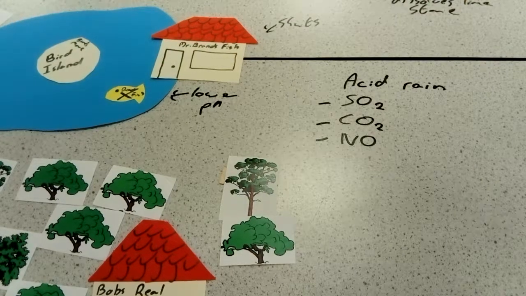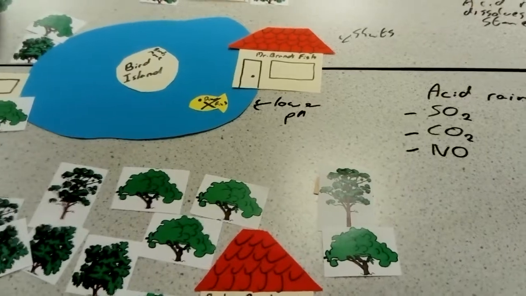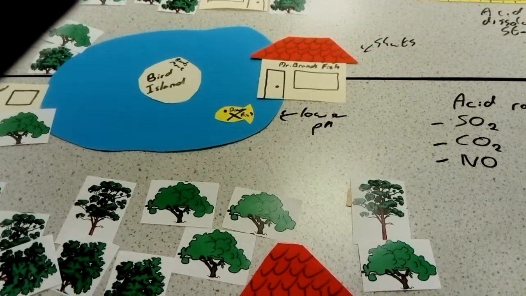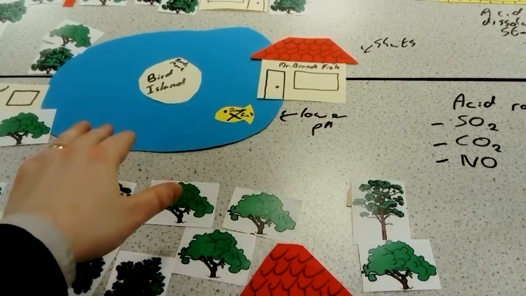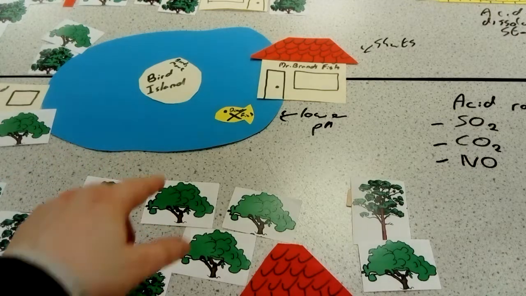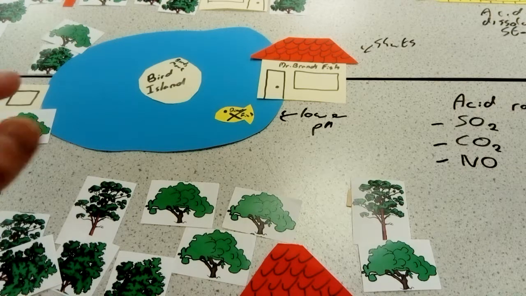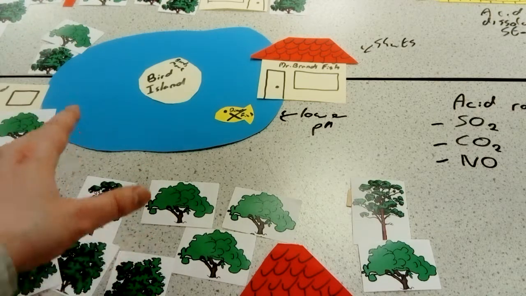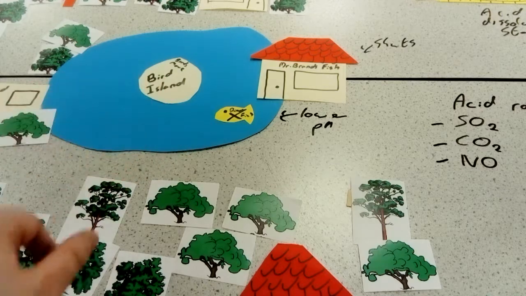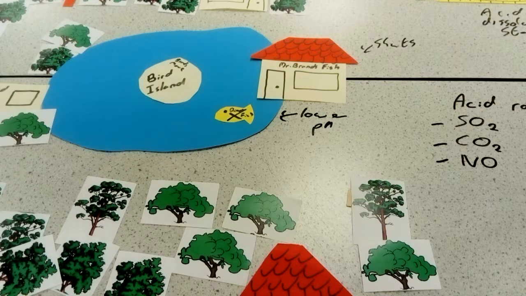So the first thing that is worth noting is that acid rain, when it falls, can build up in lakes. As it builds up in lakes, it causes the fish in the lakes to die. This is because it affects the fish's gills, which stops them breathing. So if you have an ecosystem, such as birds on an island in the middle, that are reliant on those fish, those birds will either die or will have to move on.